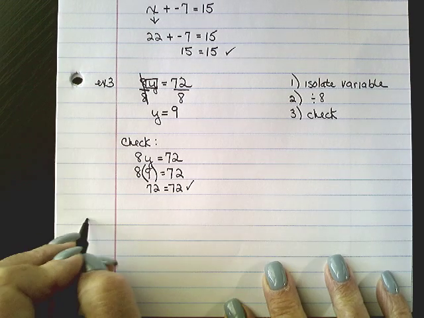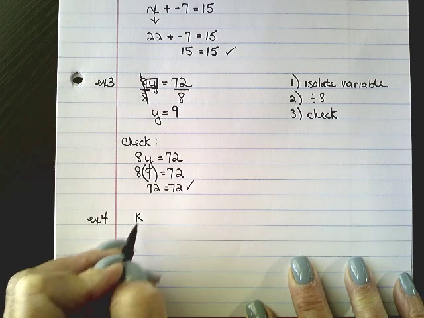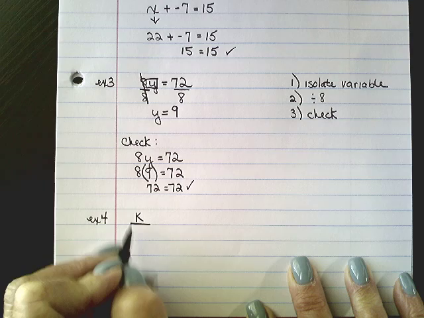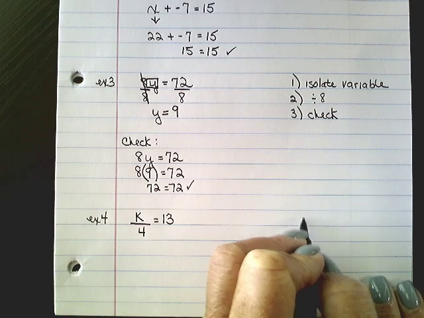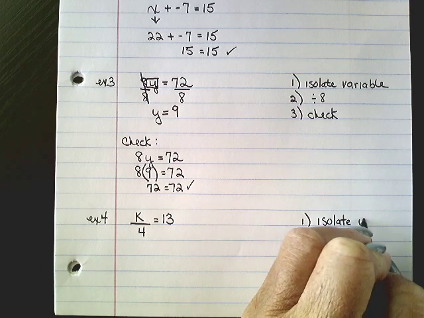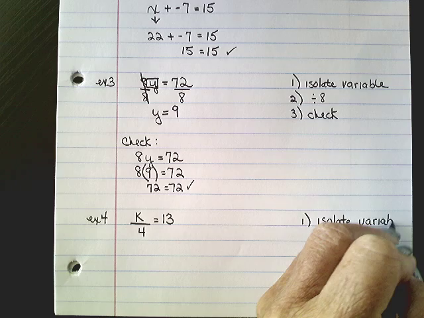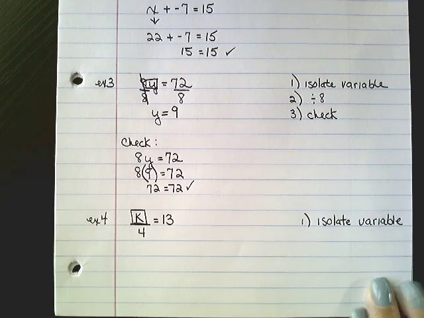All right, last example. And I've given you one of each type that you're going to see in your assignment. k over 4 equals 13. All right, once again, we have to isolate the variable. Now my variable is part of a fraction.